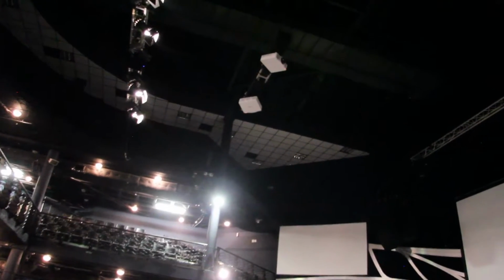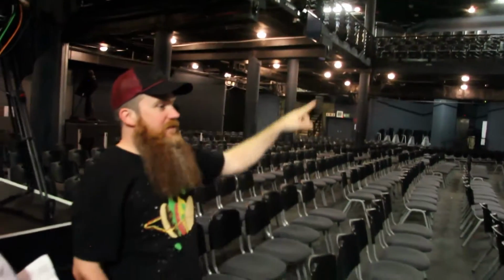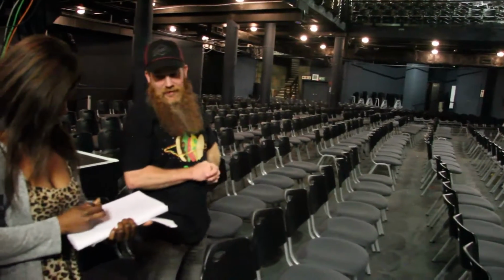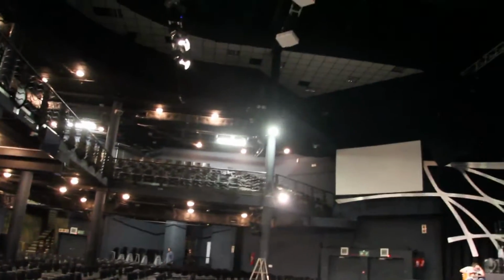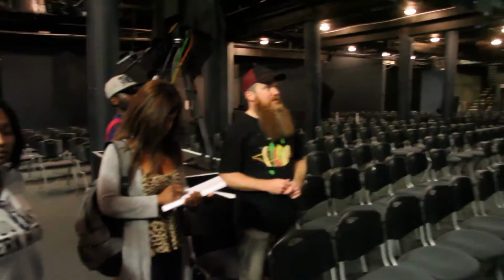Those white things up there, they're the projectors. They project the image that's been sent from the mixer onto those screens. Typically that is an output device, and when we put images on those computers, that also gets output onto these screens.